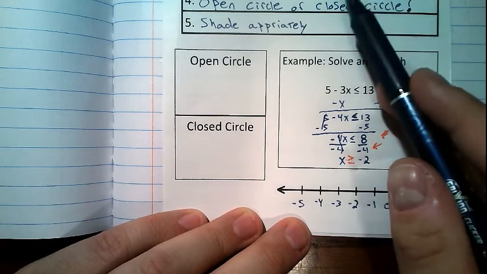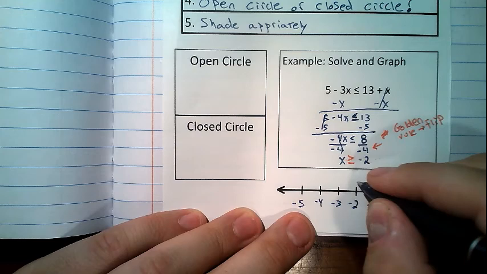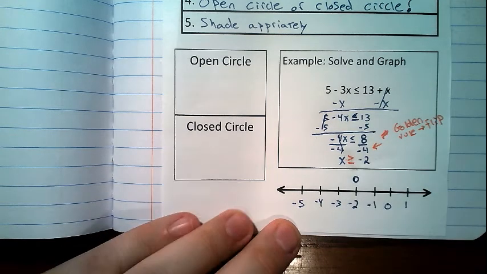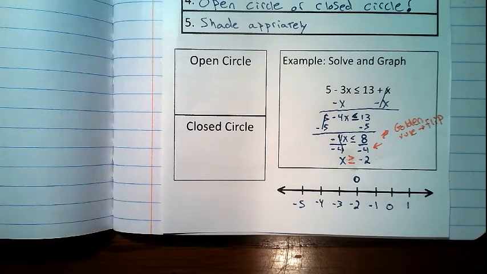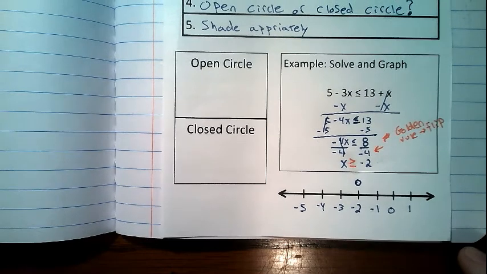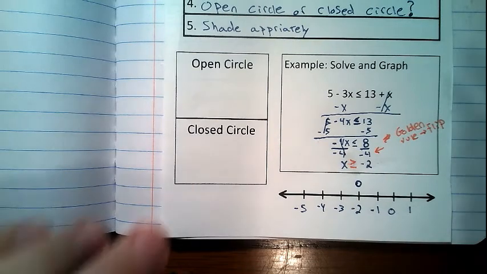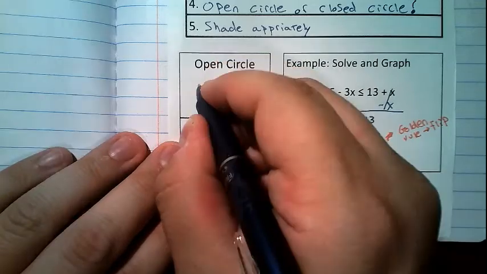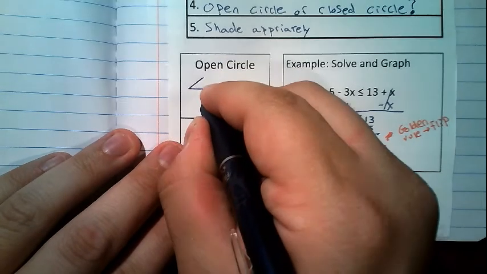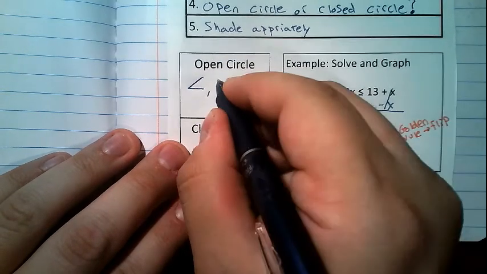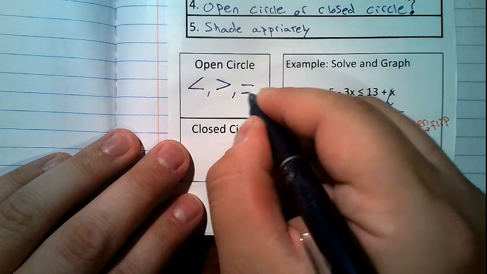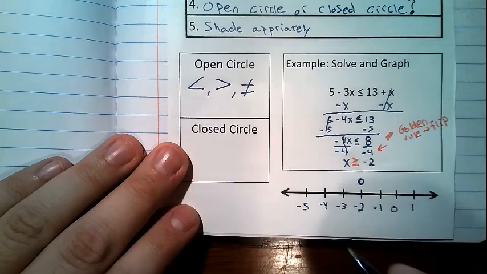So I'm putting a circle on the number line. You can put it above if you wish. I like to put it above. Now, is it an open circle or is it a closed circle? So the open circles, those inequality symbols are your less thans, your greater thans, right, and your not equal to.